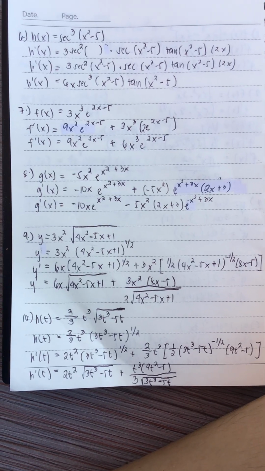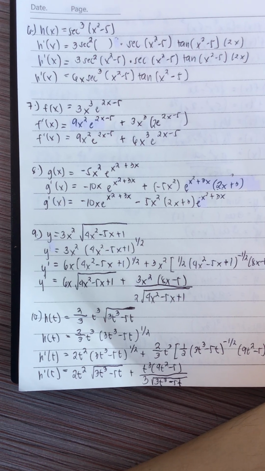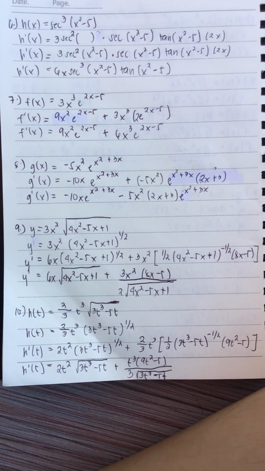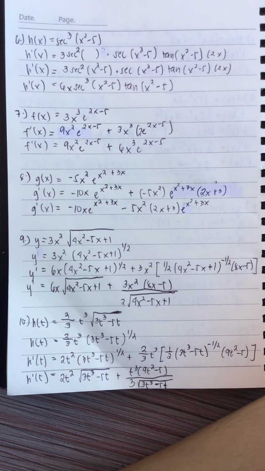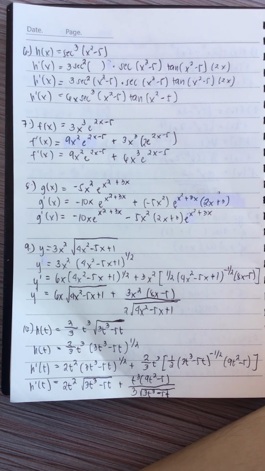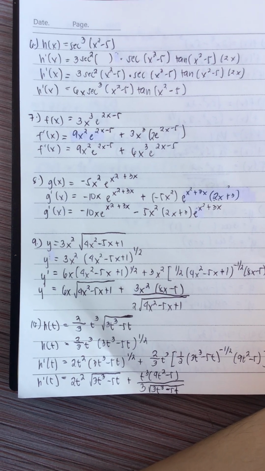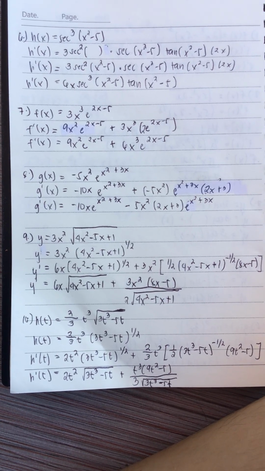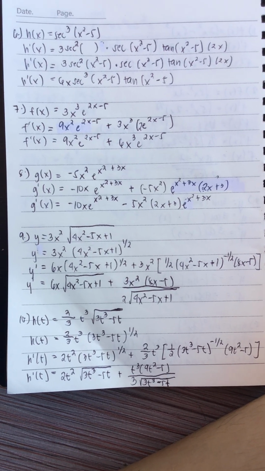And now for number 10, we are given h of t equals 2/3 t to the third square root of 3t cubed minus 5t. So before we can proceed, we can set the radical as 3t cubed minus 5t to the power of 1/2. Now we can proceed by applying the product rule. So h prime of t equals 2t squared times 3t cubed minus 5t to the power of 1/2 plus 2/3 t cubed times the quantity of 1/2 times the quantity of 3t cubed minus 5t to the power of negative 1/2 times 9t squared minus 5.